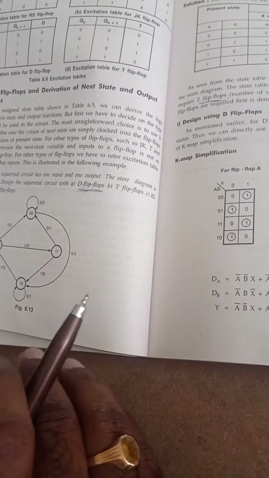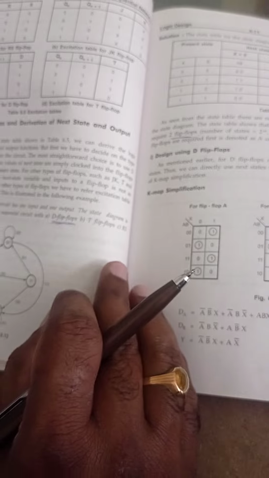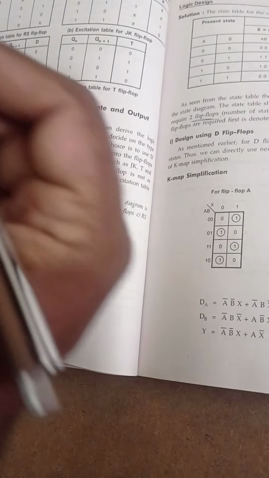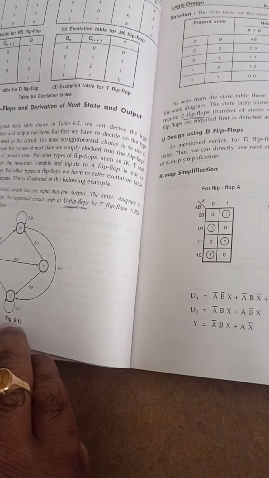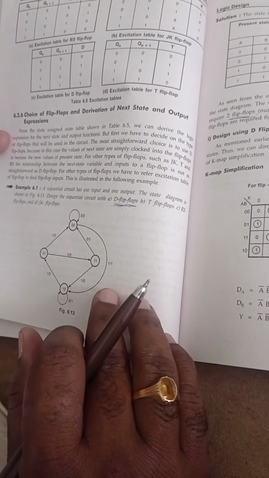Important. Such questions they will definitely ask in the exam. Therefore, I'm making this video to explain the concepts related to how we can find the sequential circuit when they are given the state diagram. The next class will discuss how we can obtain the state diagram when they are given the sequential circuit. That is the reverse process. That is also very important. Definitely, such problems are also asked in the exam.